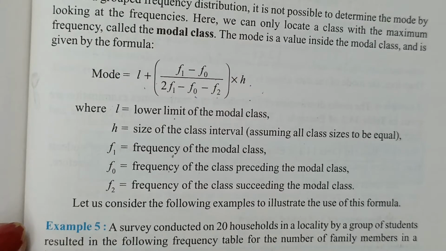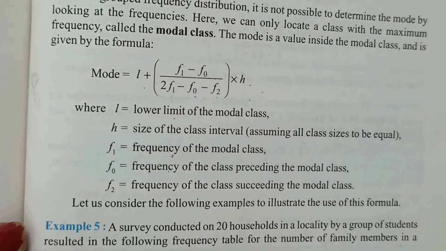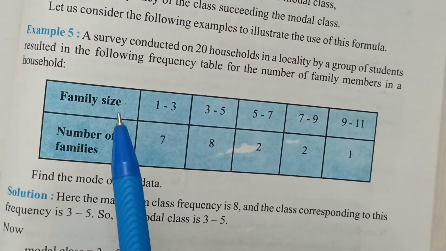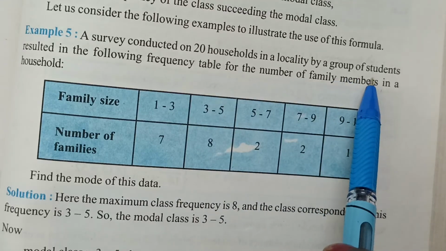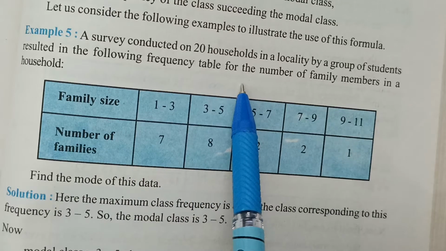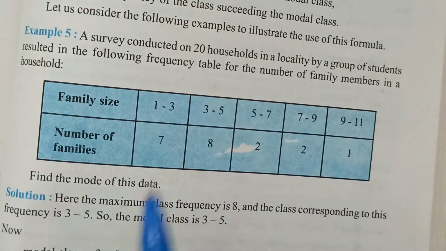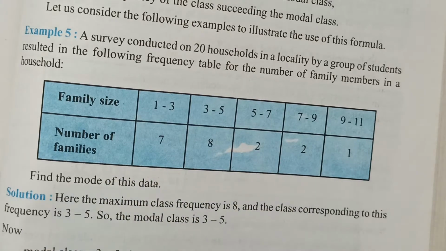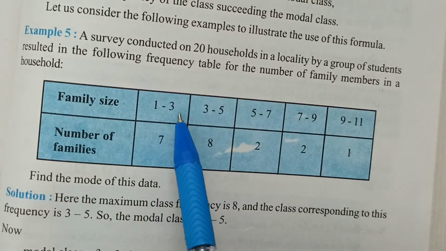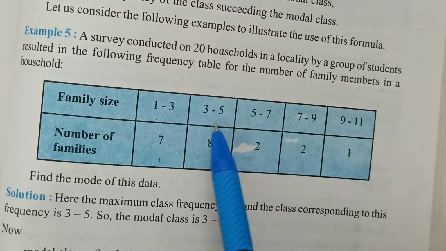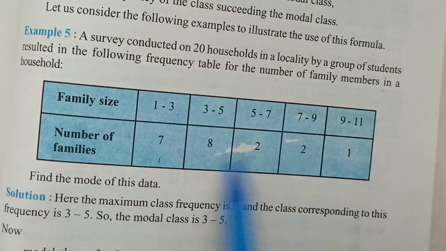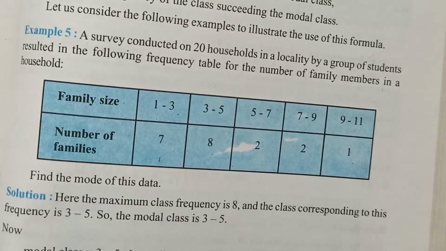So we will solve one question to understand how to find the mode. Now let us take an example. A survey conducted on 20 households in a locality by a group of students resulted in the following frequency table for the number of family members in a household. Family size is given and number of families is given. The families with 1 to 3 members are 7, 3 to 5 members 8, 5 to 7 and so on. There are five types of families given. We have to find the mode of this data.